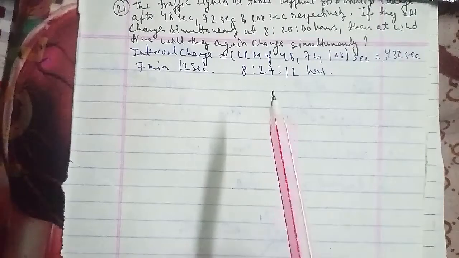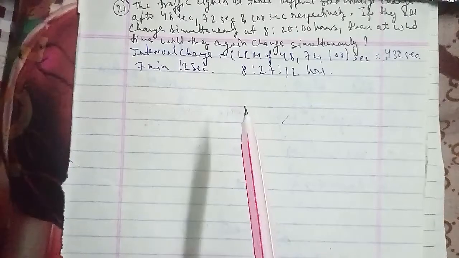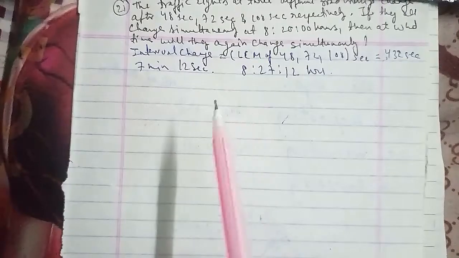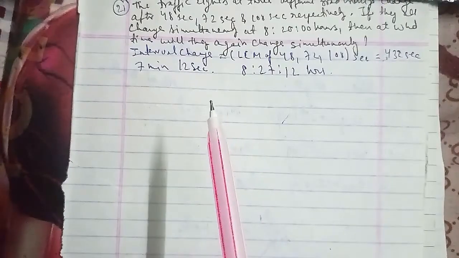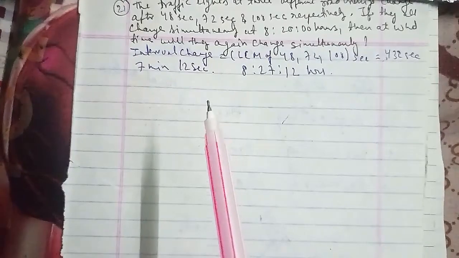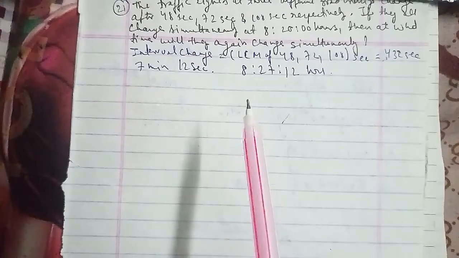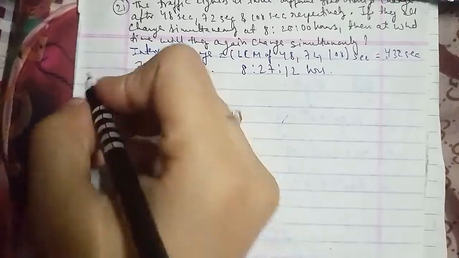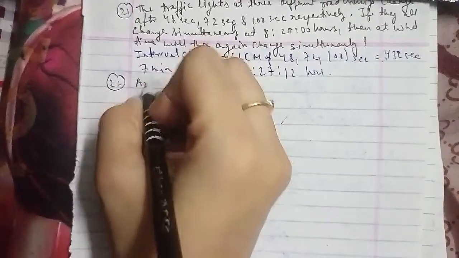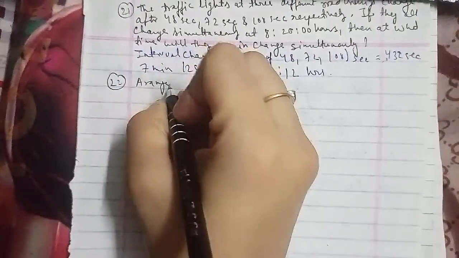We'll go ahead. So the LCM of 18, 36, 45 and 60 is equal to 180. Now 17 upon 18 equals 17 into 10 upon 18 into 10, which is equal to 170 upon 180.